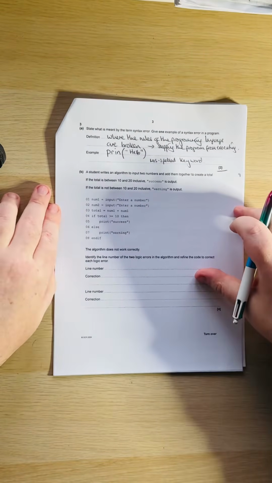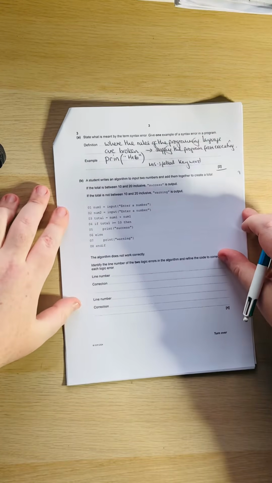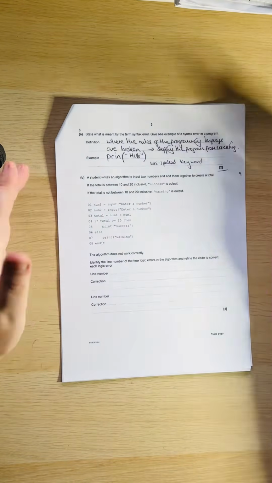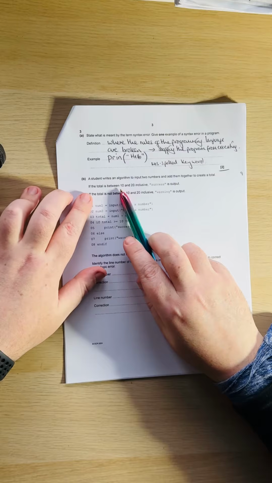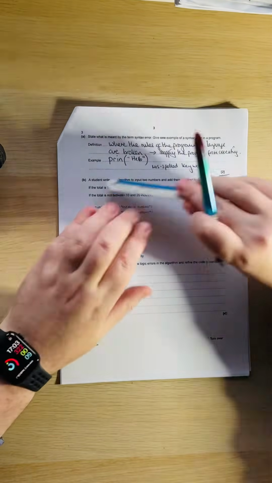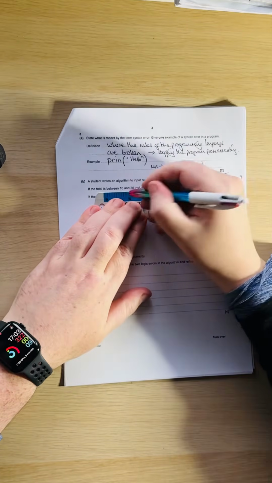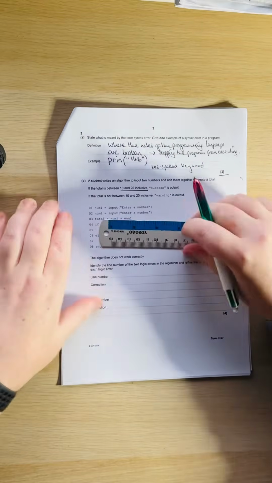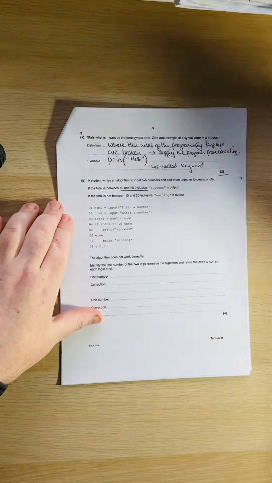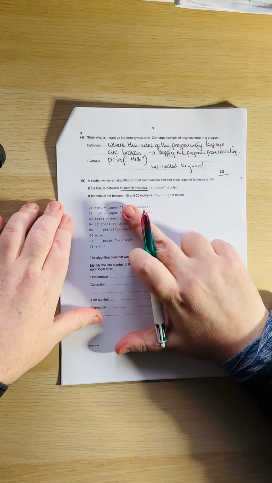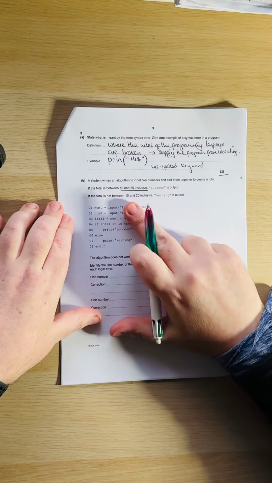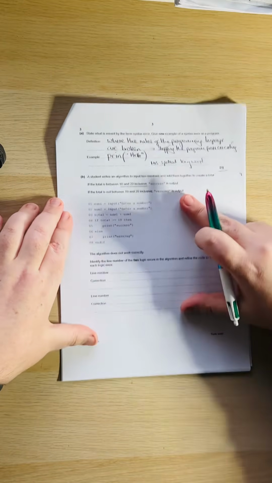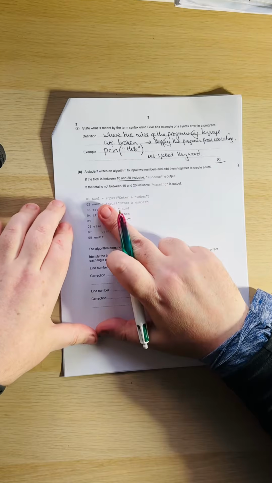A student writes an algorithm to input 2 numbers and add them together to create a total. Sounds easy enough. If the total is between 10 and 20 inclusive, that's important. So 10 and 20 inclusive, then success is output. If the total is not between 10 and 20 inclusive, then warning is output. So let's see what we're dealing with here.